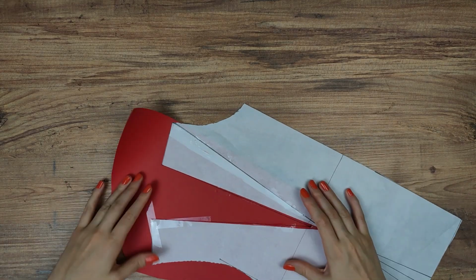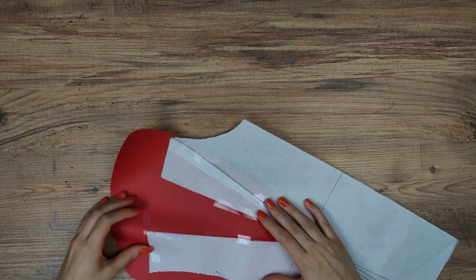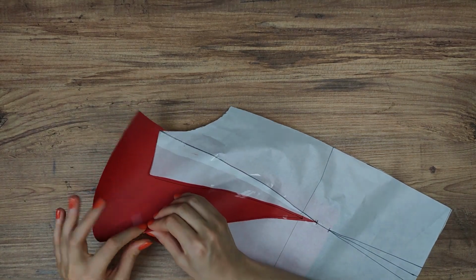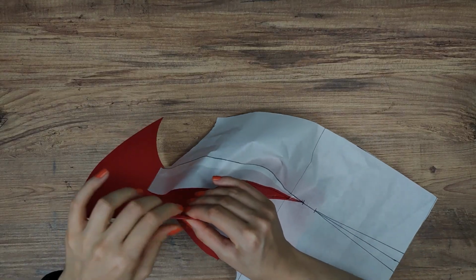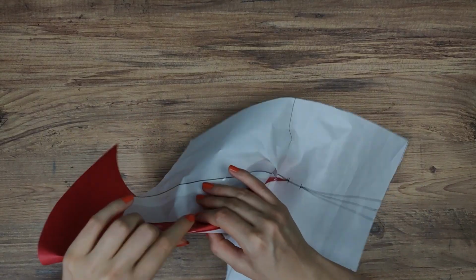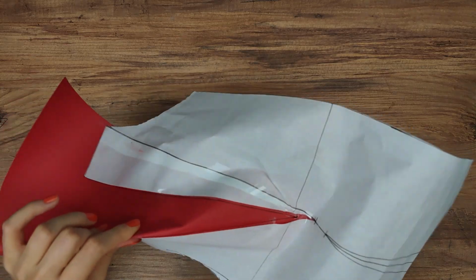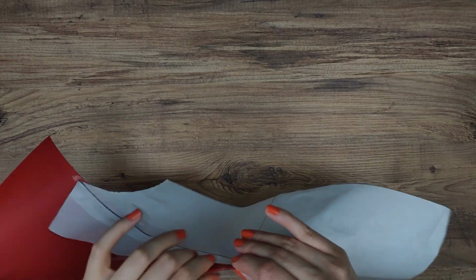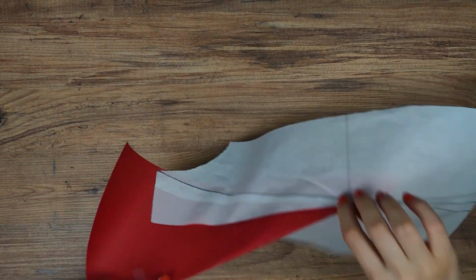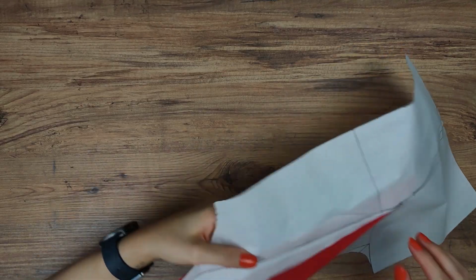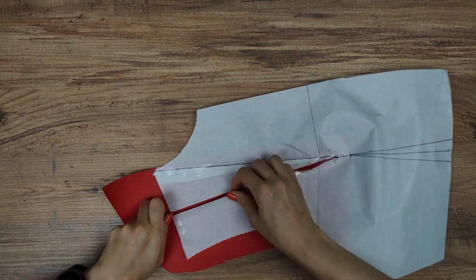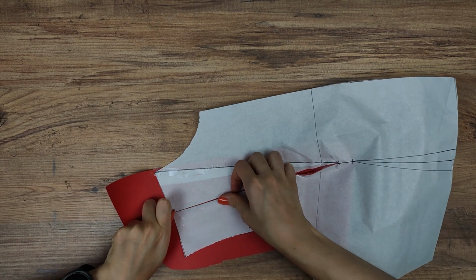After drawing the new dart legs, fold the dart exactly as it will be sewn. Fold the dart intake toward the direction in which it will be pressed.